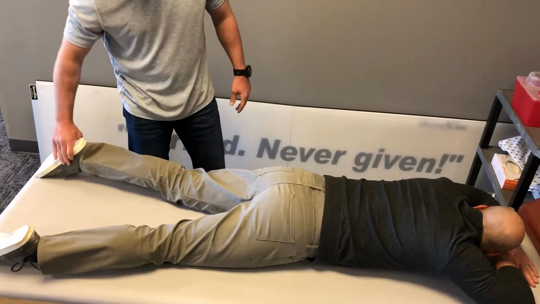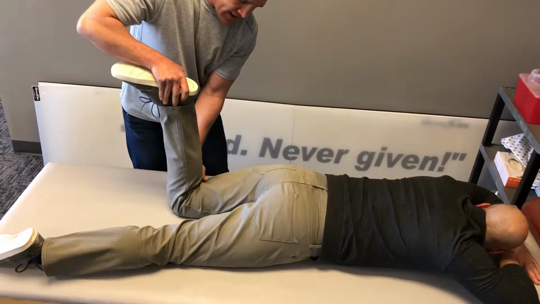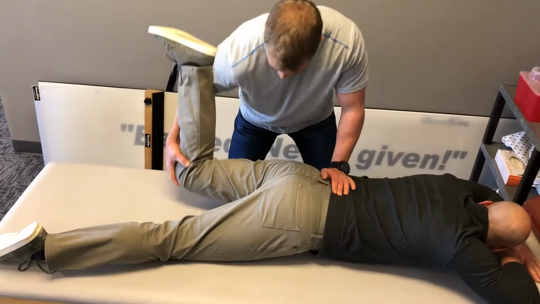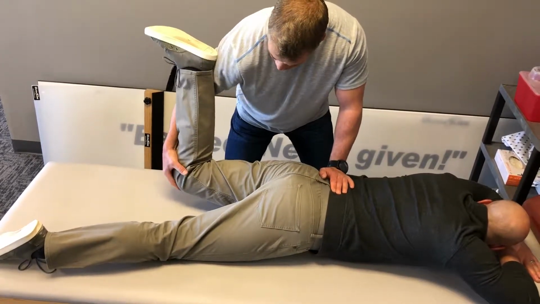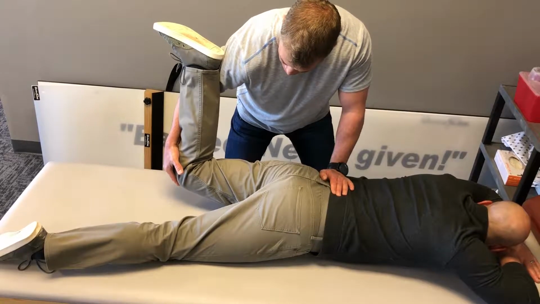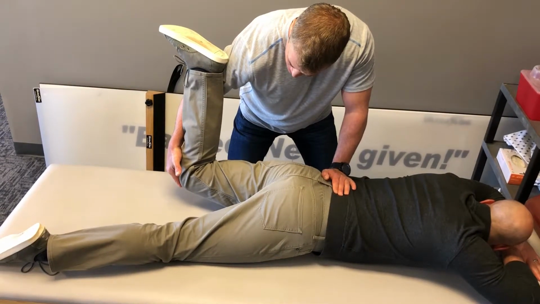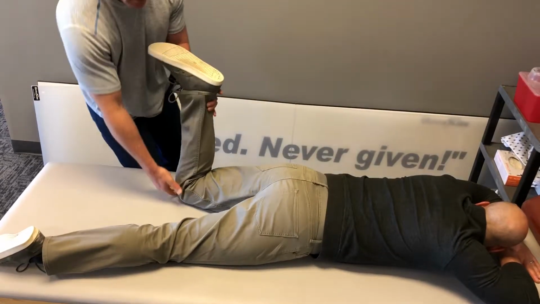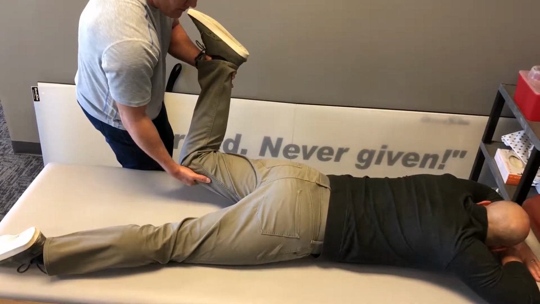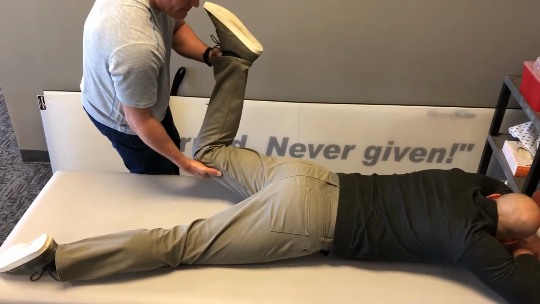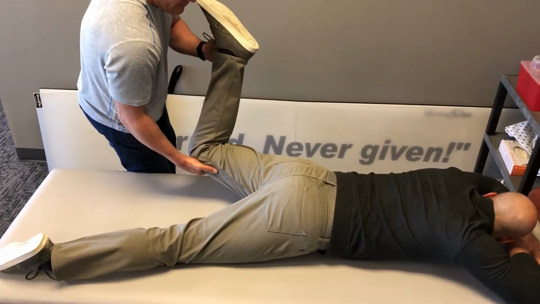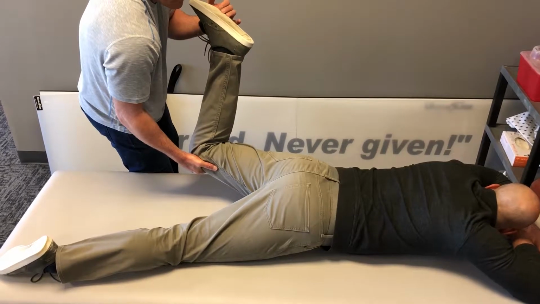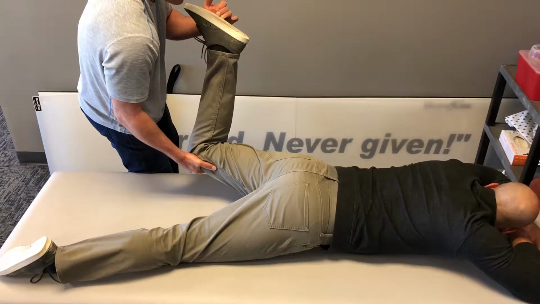And then for our PICs, adduct the leg, internally rotate, hip extension. Hold that, just relax that right there, Matt. Now try to unweight your leg from my hand, lift, relax. Hold, no, relax there. Now hold and lift off my hand, just 10% contraction. Repeat 6 times, 10-second holds.